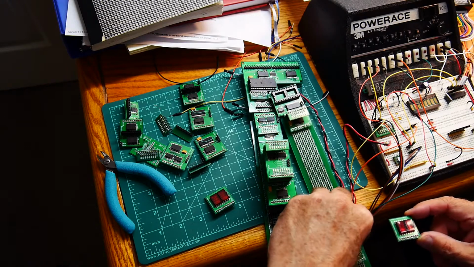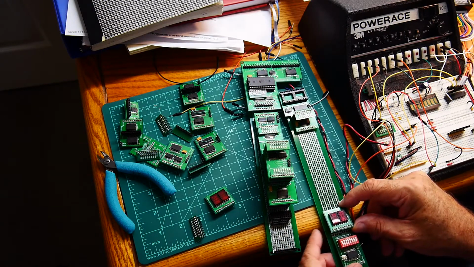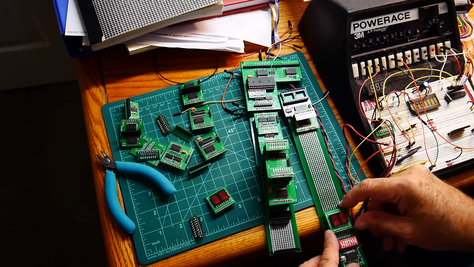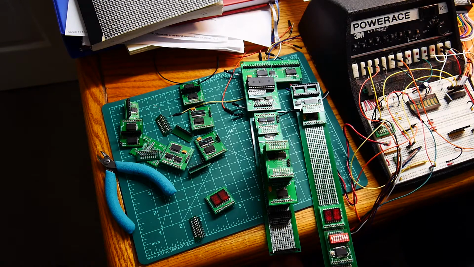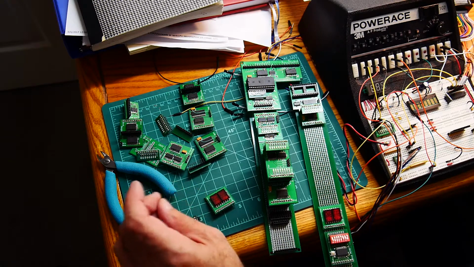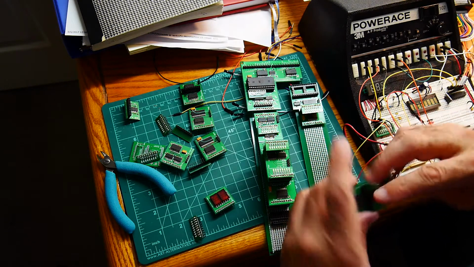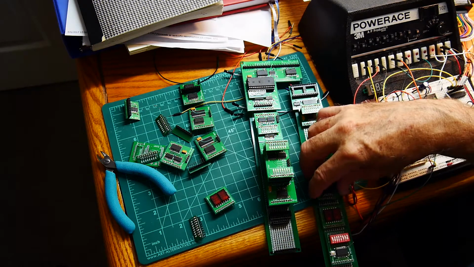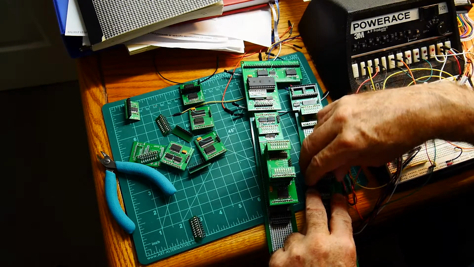And then we have these hex displays. I think what we'll do is do a hex display as an I/O device. And then I think also we would like to see data. So we have an input register. I think we should have an output register too. So I think we'll take one of these registers and we'll put a hex display on that too.